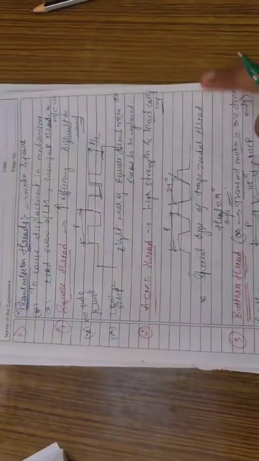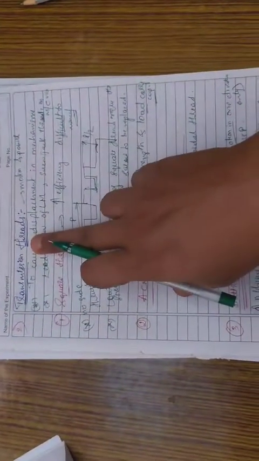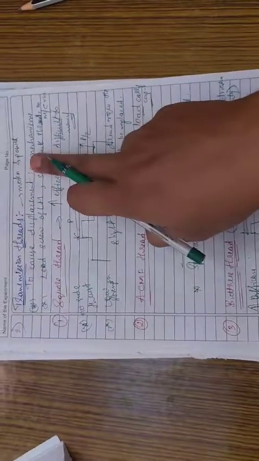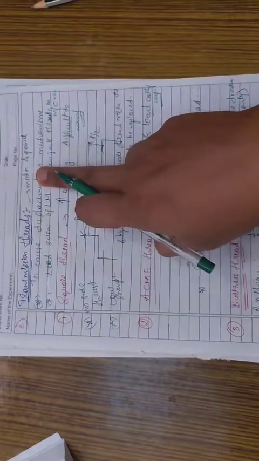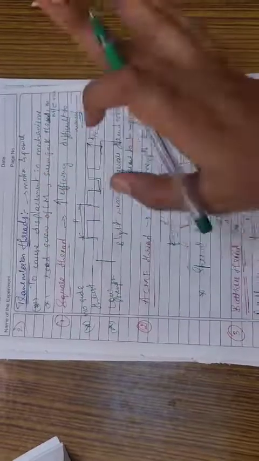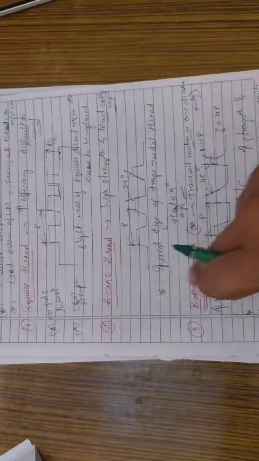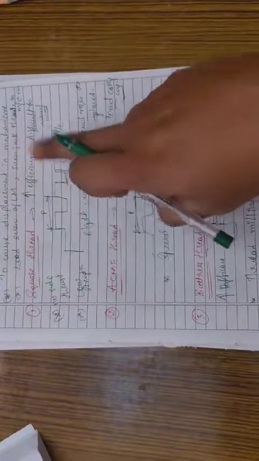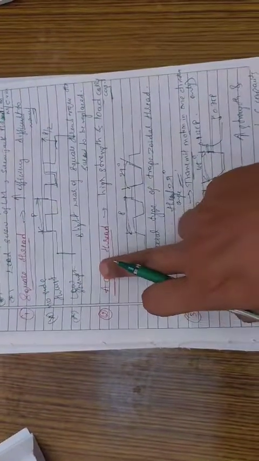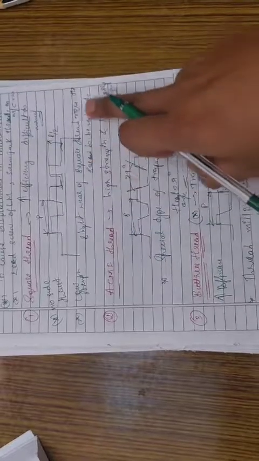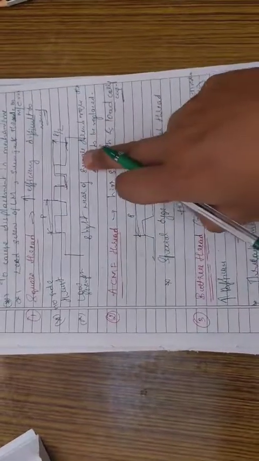These are three different types of transmission thread, where the transmission thread is used for transmitting the motion and the power. To cause displacement in a mechanism, we use a transmission thread. In that, we have three types: square, Acme, and buttress. The square thread has high efficiency, is difficult to manufacture, has low strength, and slight wear of the square thread requires the screw to be replaced. This is the main limitation.